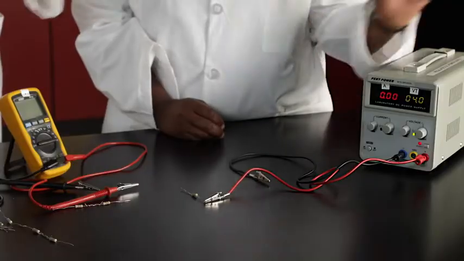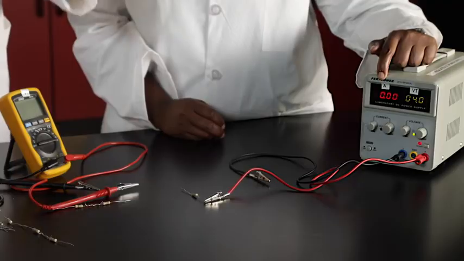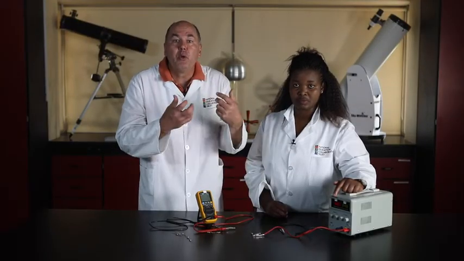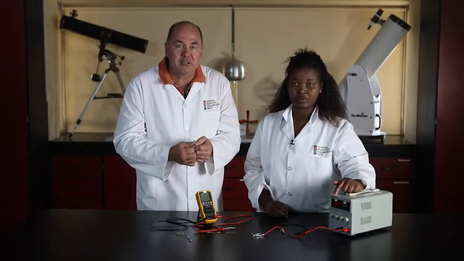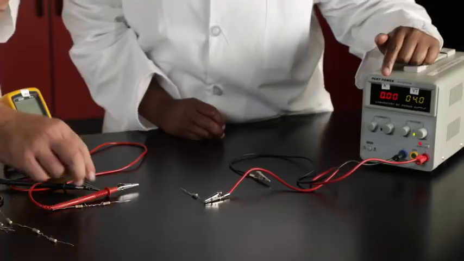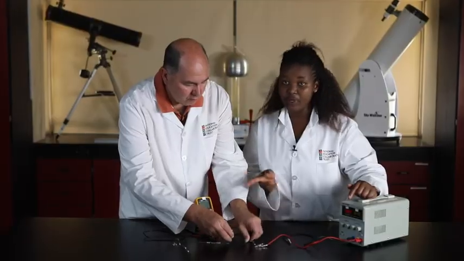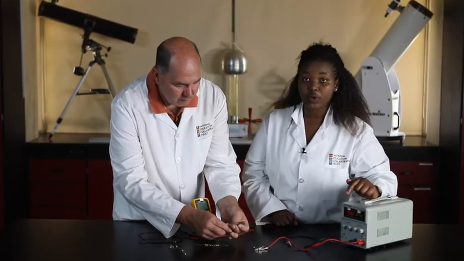And by the way, this power pack has a built-in ammeter and it measures the current passing through it. So we already have an ammeter connected in the circuit. Now we must connect the first voltmeter across the resistor. We will call this V1. It is connected across R1.